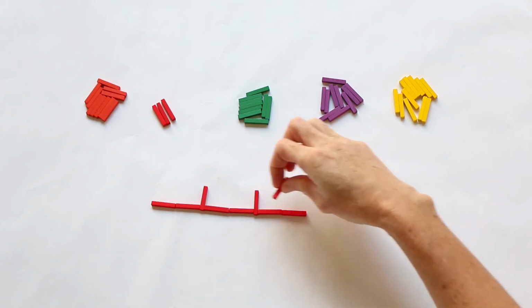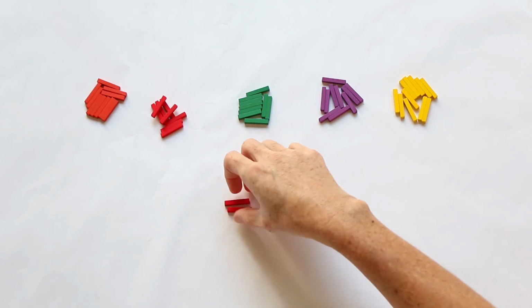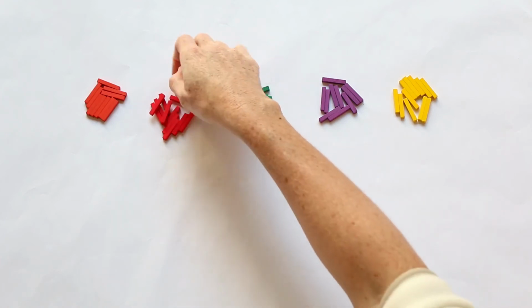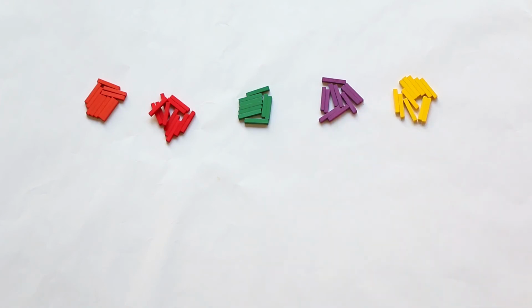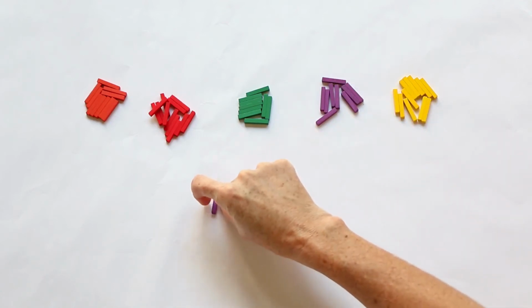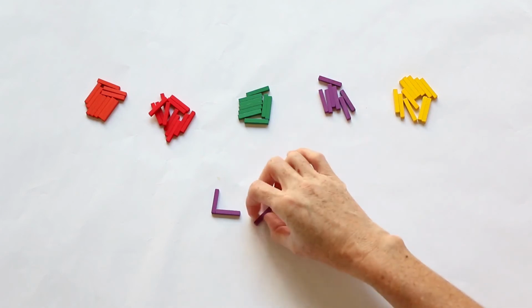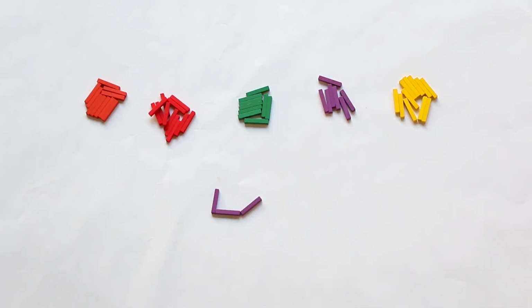Right, let's make another pattern. Let's pack our red sticks away and let's choose another color to work with. I think we're going to work with purple. Let's choose a new rule for our next pattern. What about vertical, horizontal, diagonal? Vertical, horizontal, diagonal. Now we have our rule: vertical, horizontal, diagonal.